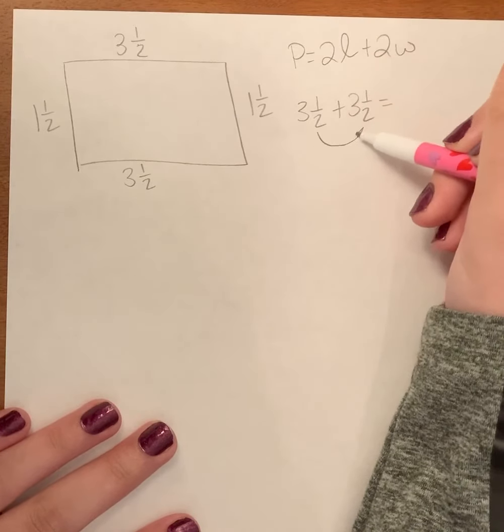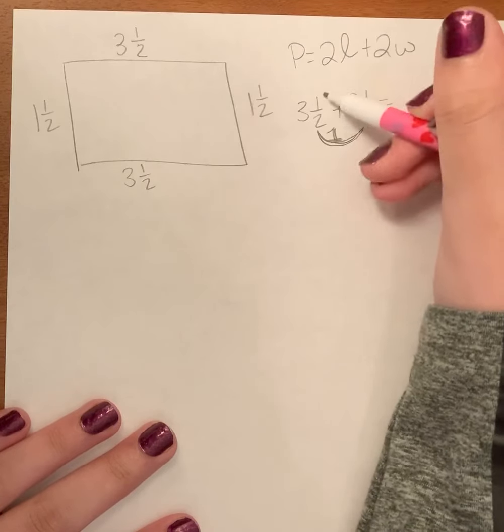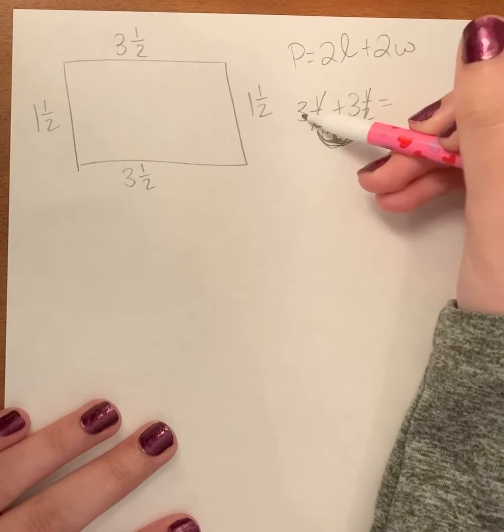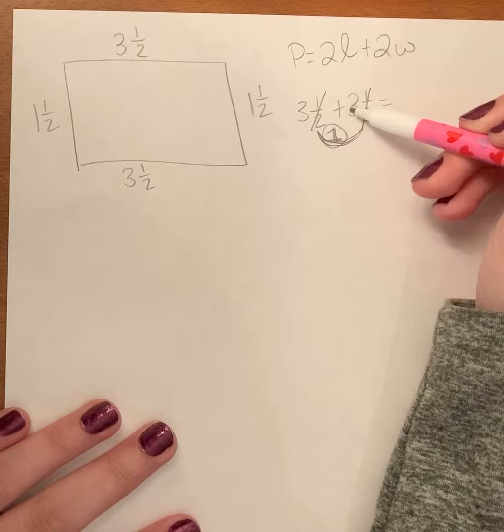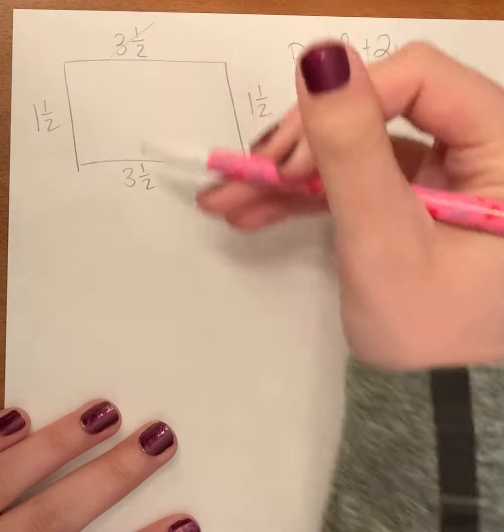I know that 1/2 and 1/2 give me 1 whole. So I took care of that. I changed the 1/2 to 1 whole. So now I have 3 plus 1 plus 3. 3 plus 3 is 6, plus 1 more gives me 7. Okay, that took care of those two.